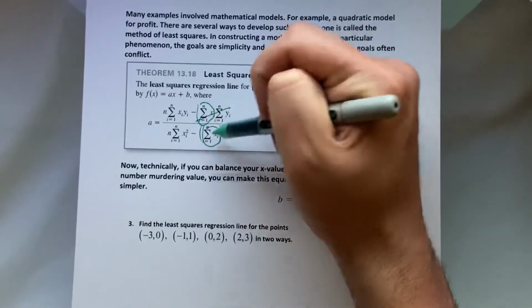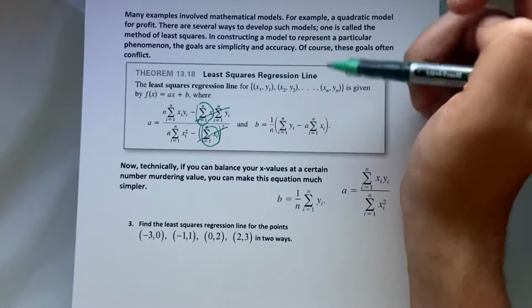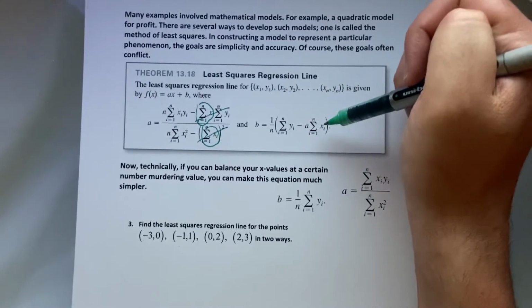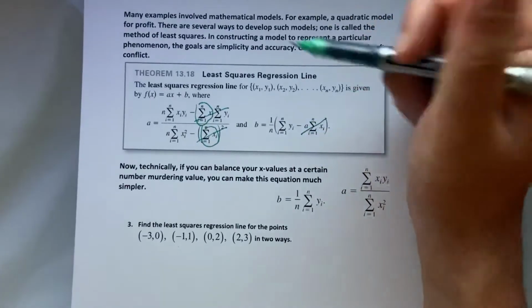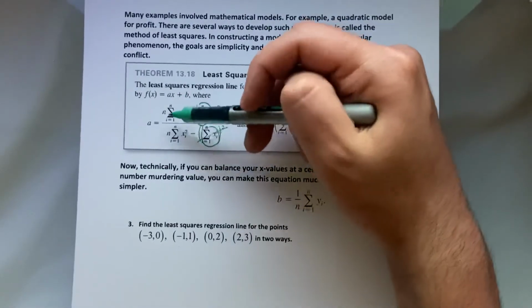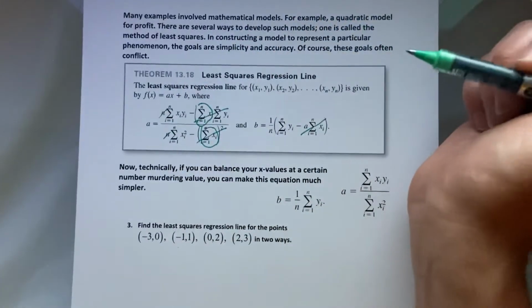So they could effectively cut both of these out by making that thing 0. Furthermore, they could cut this portion of b out if it were 0. Now, if a is reduced to this, n divided by n is just 1, so this goes away.